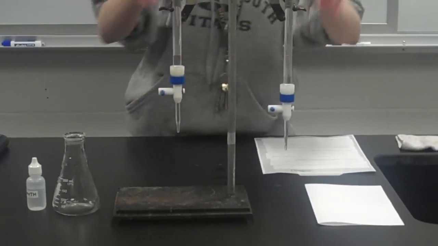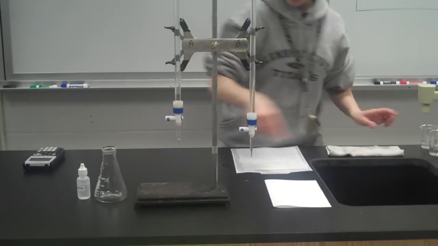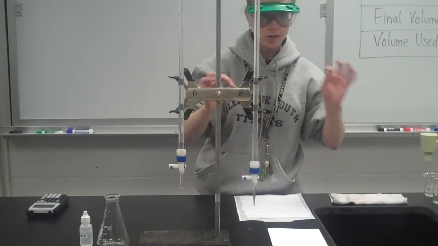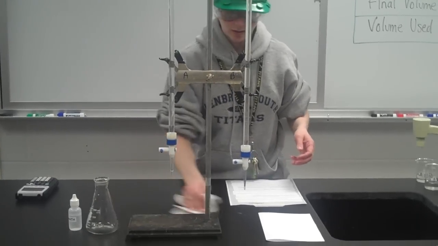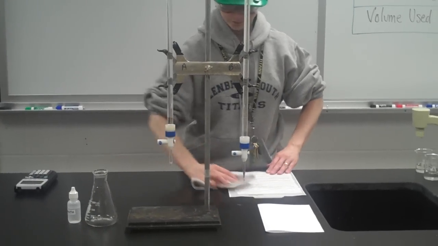Okay. So I'll move my catch beakers over here so they're out of the way, and I'll move my source of acid and base out of the way. I've got some splashes here. I want to be good about keeping my area clean, so I'm going to wipe up my splashes before I do anything else.